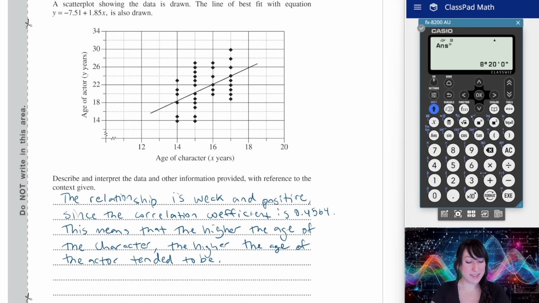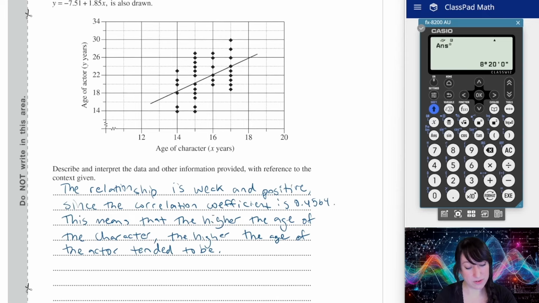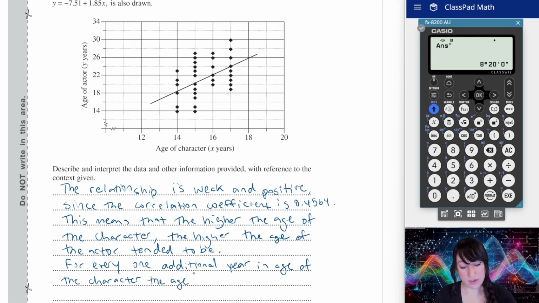So what that gradient tells us is how much more you have of y for every 1 unit increase in x. Let's put that into this context. So, for every 1 additional year in age of the character, which is on our horizontal axis, our independent variable, the age of the actor was 1.85 years older on average.